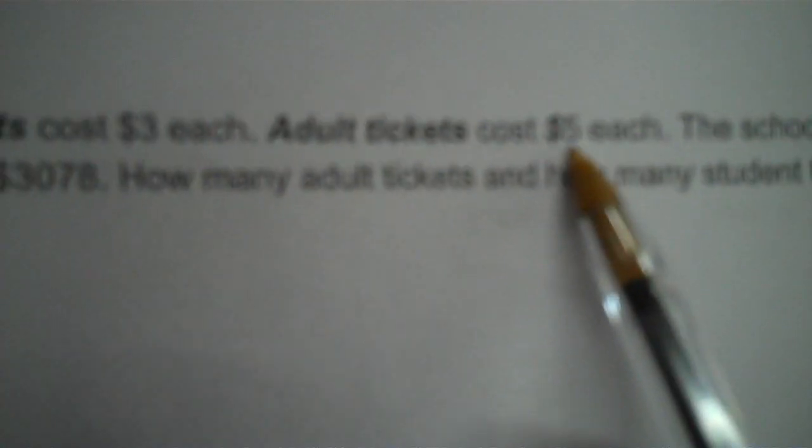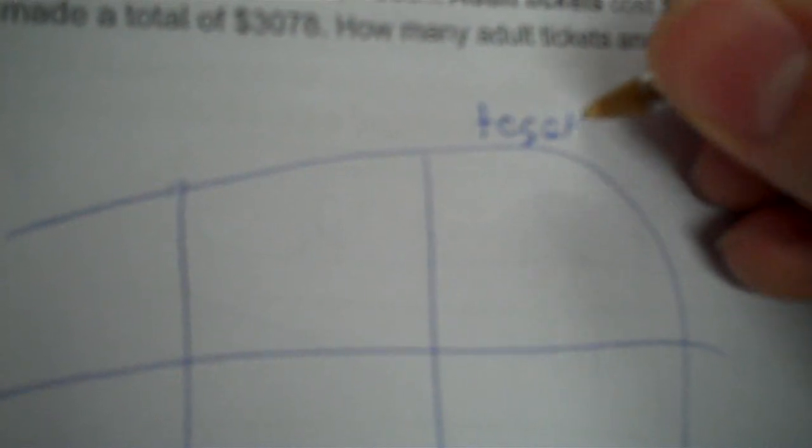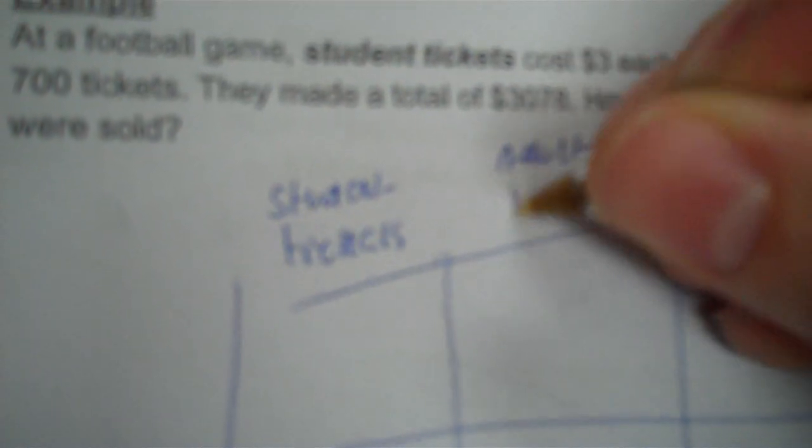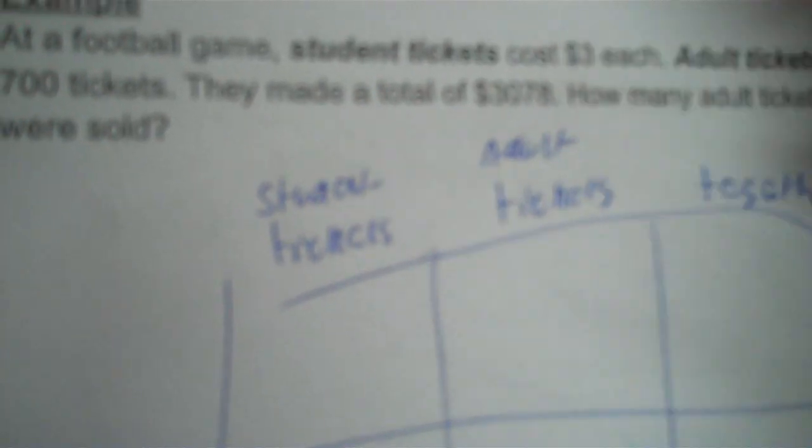So we're spending money, but we're not spending it just on one thing. It's a mixture of two things. So again, the input-output table is worthless. So I make my grid here. So there's a third unit added into the problem. So you put together on top here. And then these are the two things that you're buying, which would be student tickets and adult tickets. And you can abbreviate if you want, but you've got to know what's what.